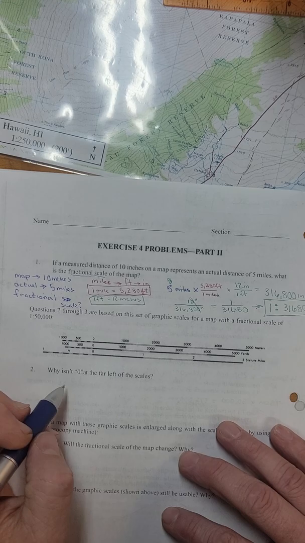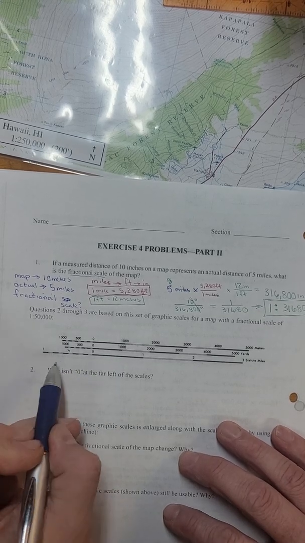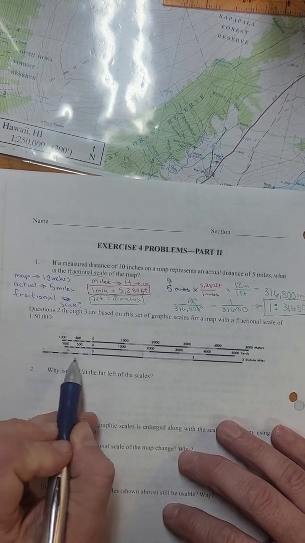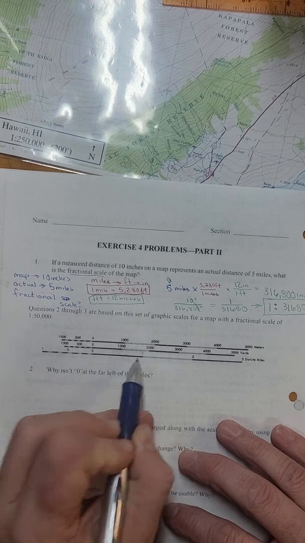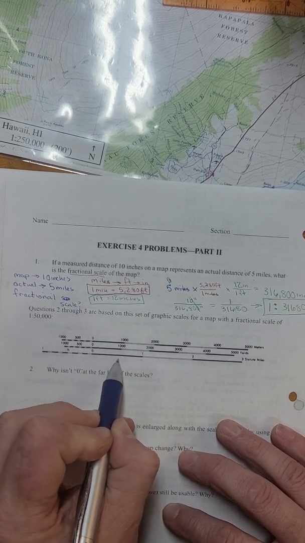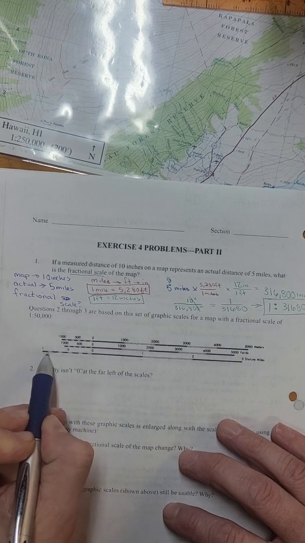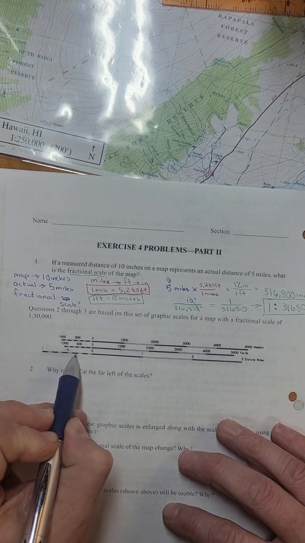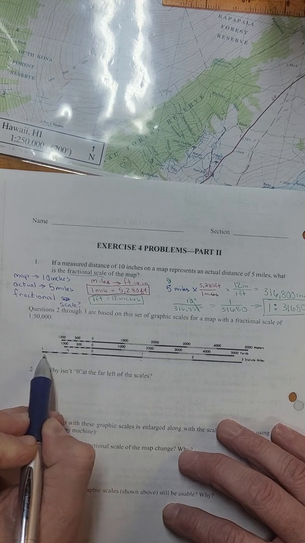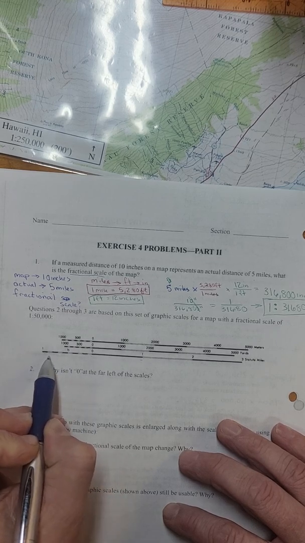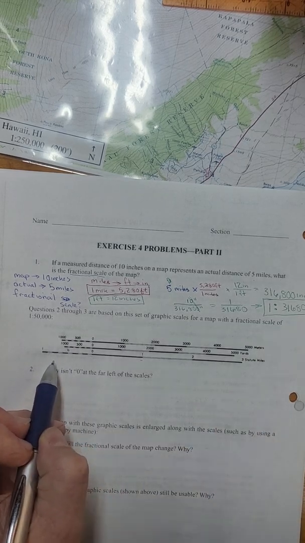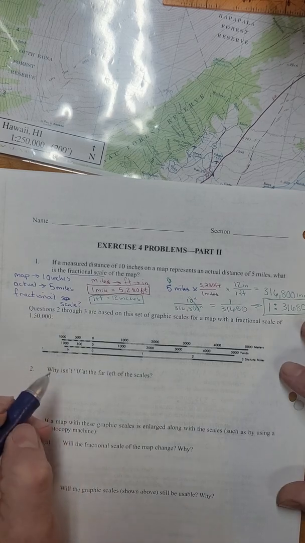Well, if you take a look to see what the difference is between this first mile and this first mile, notice this is all solid, while over here, it's divided up, isn't it, in equal units. What this allows you to do is measure fractions of a mile.